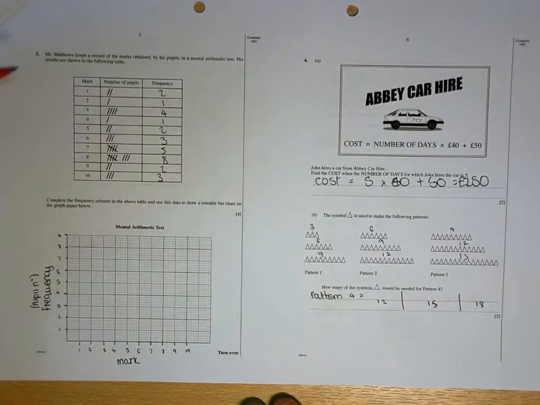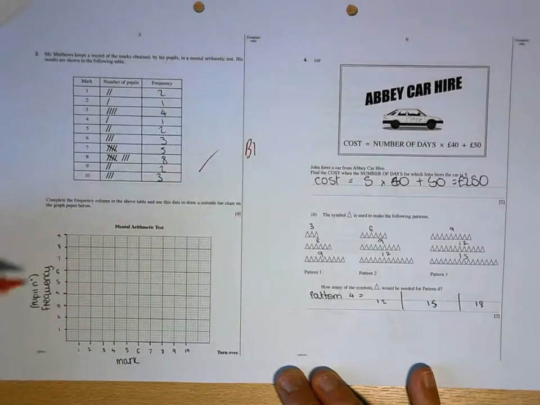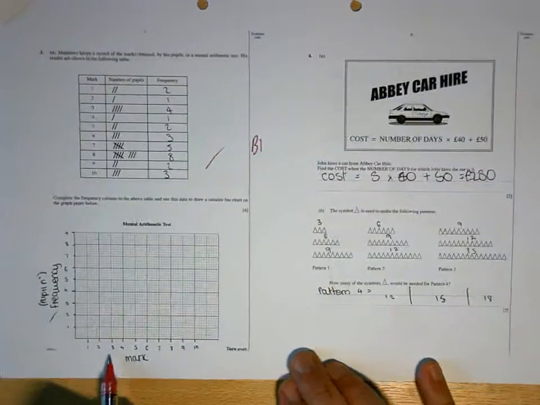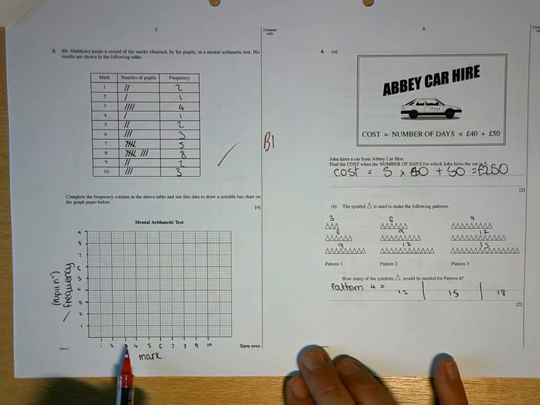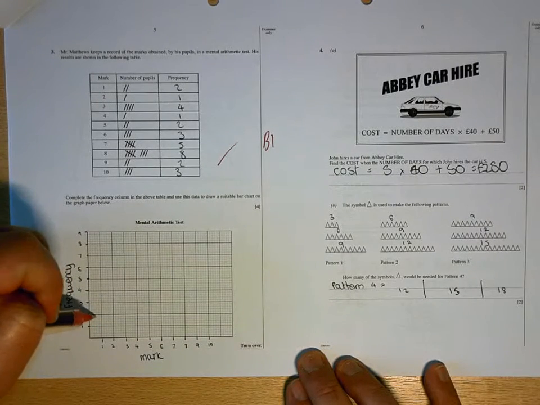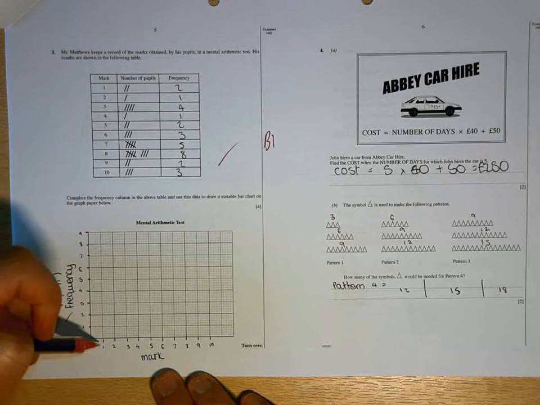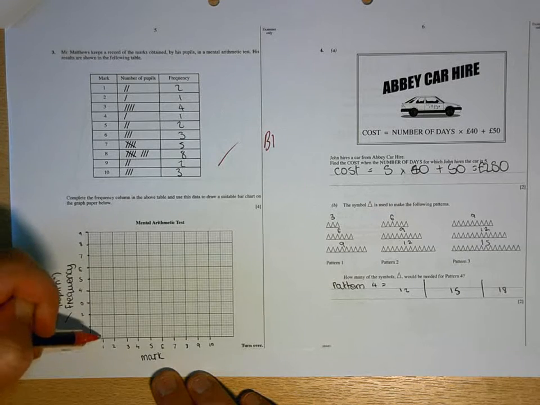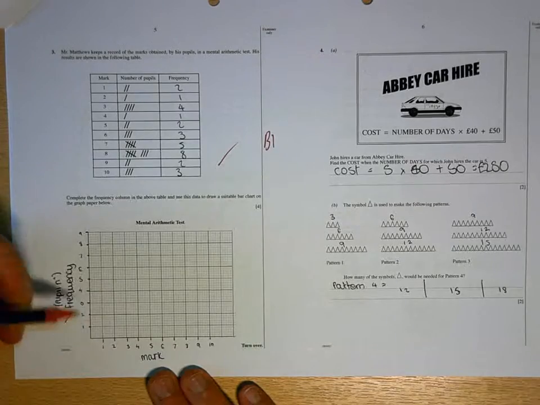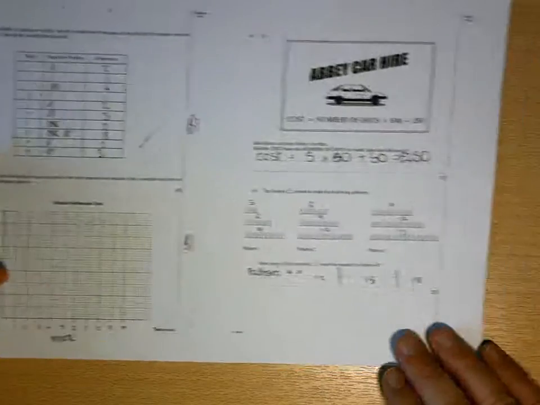Okay, 2, 1, 4, 1, 2, 3, 5, 8, 3, 2. Okay, so this is right. This is wrong because you're going to be drawing a bar chart. Well, I can't tell it's wrong really until you start drawing the columns. If you draw the columns so that that number 1 is in the middle of the column, then it's actually correct. If you draw it so it's at the end of the column, then it's not correct. Because you haven't put that in, I can't award you any marks for that. I'll give you 1 mark for labelling the axes.